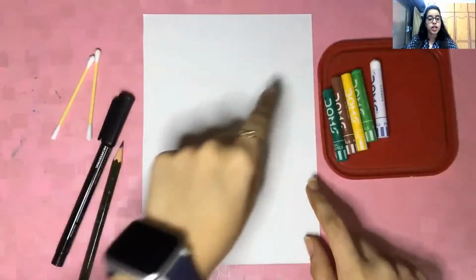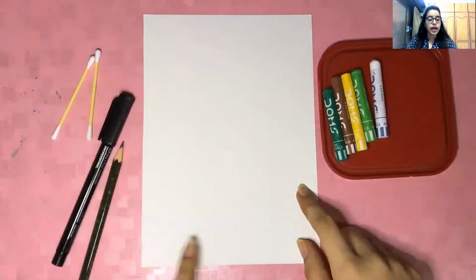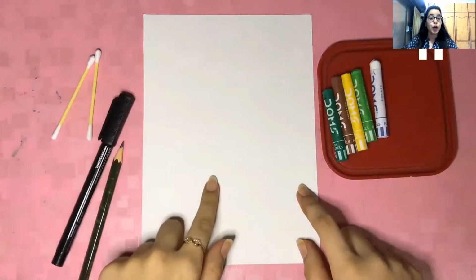And first, we are going to discuss the art materials. Okay? So number one, we need an A5 size white sheet. You all know that if you have an A4 size white sheet, you can just cut it into half and you have an A5 size white sheet. And again, if you don't have a white sheet, you can use any colored paper that you want to use.